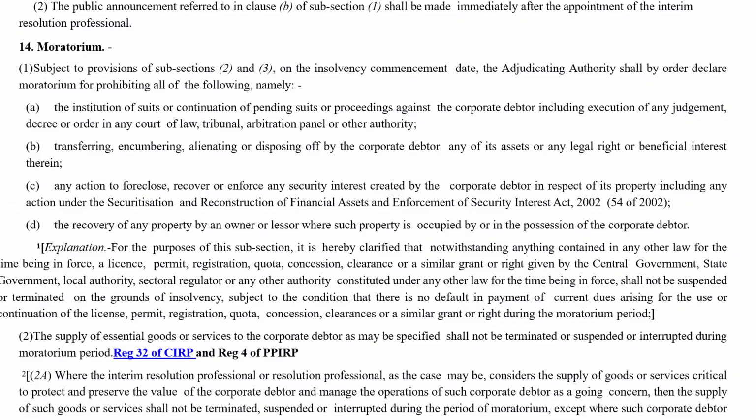Recovery of any property by an owner or lessor where such property is occupied by or in the possession of the corporate debtor. Suppose the corporate debtor is being run from rented premises. Can the landlord ask the CD to vacate? The answer is no. So recovery of any property by an owner or lessor where such property is occupied by or in the possession of the corporate debtor also cannot be done. All these activities cannot be done during this period of 180 plus 90, or 330 days, right?